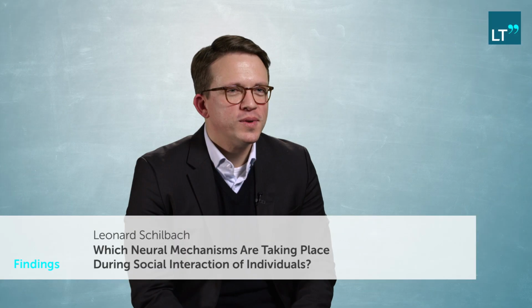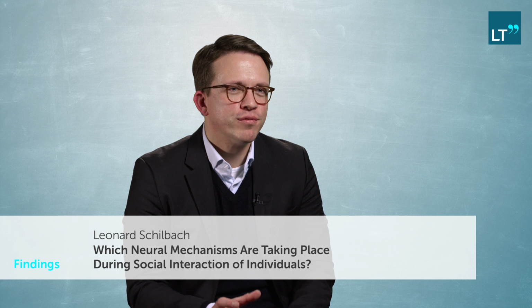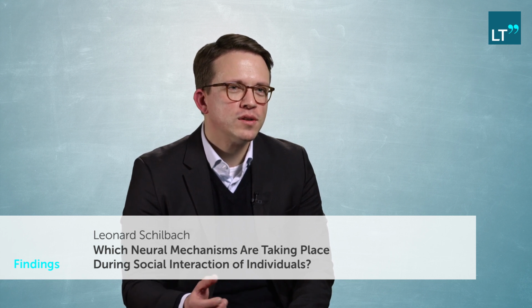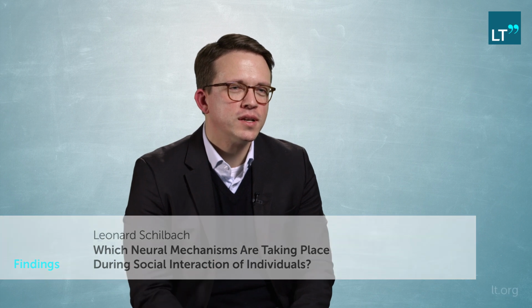I would like to explain the findings from a set of 3 different studies in which we used a combination of functional magnetic resonance imaging and eye tracking. In the first fMRI study, we investigated the neurocorrelates of joint attention, which is the phenomenon when individuals coordinate their visual attention. So they look at something together.